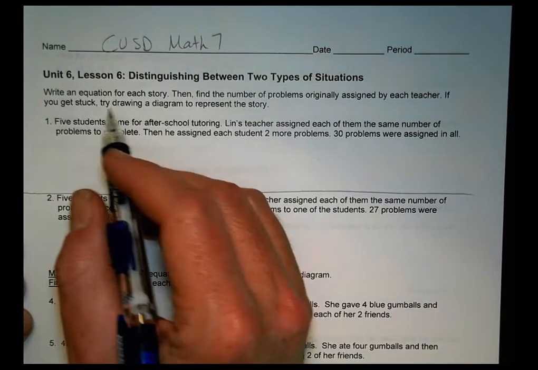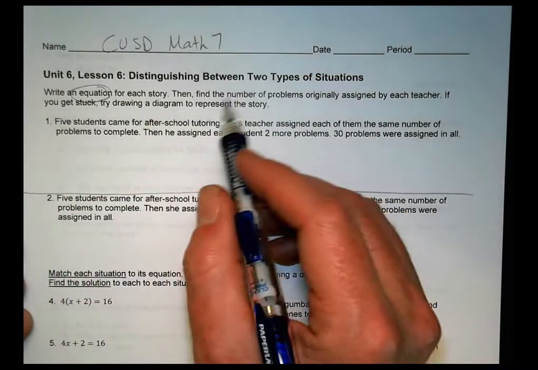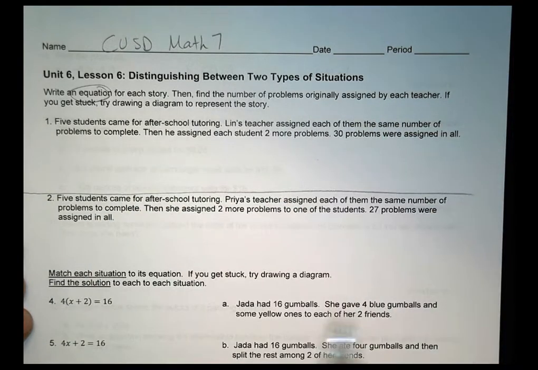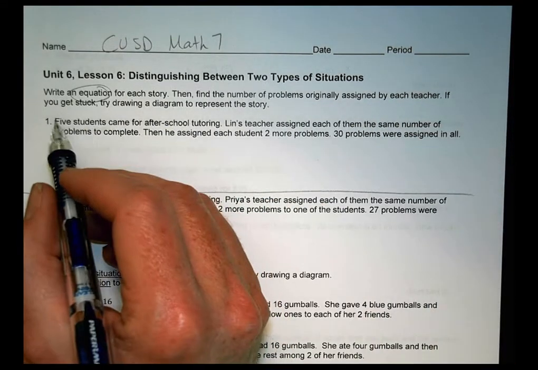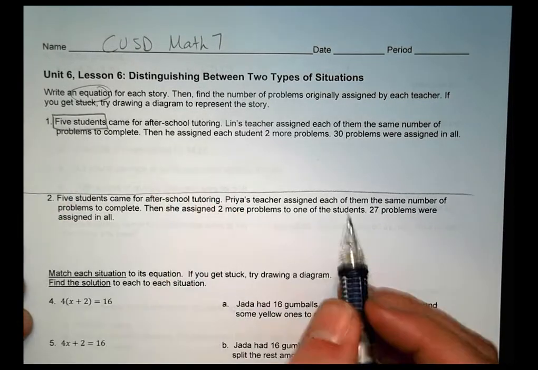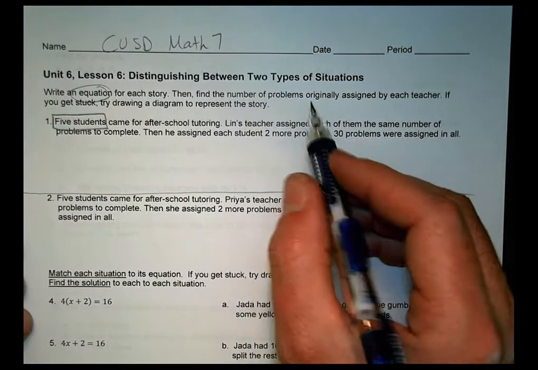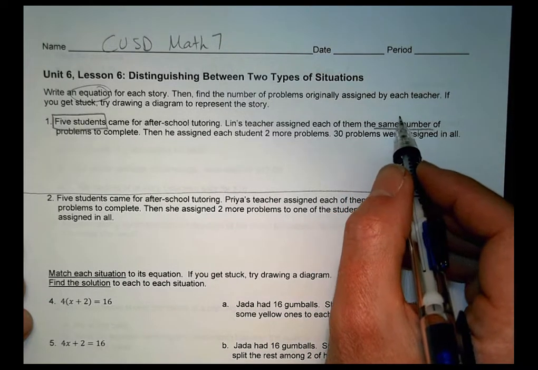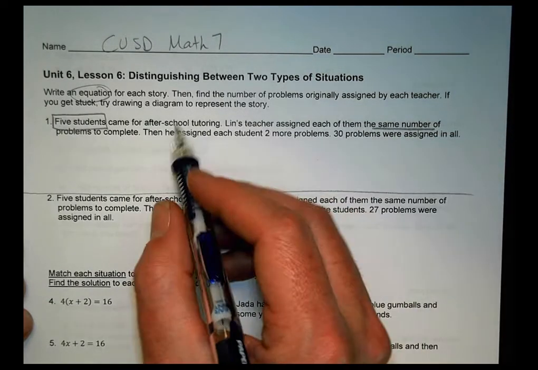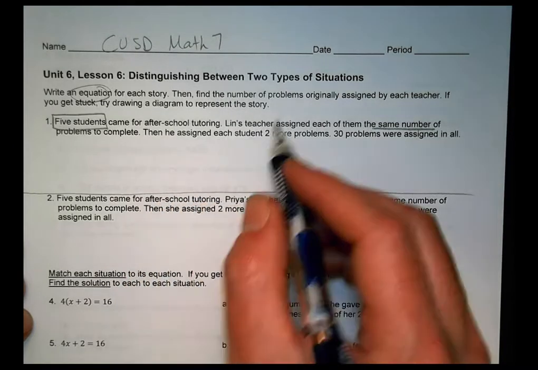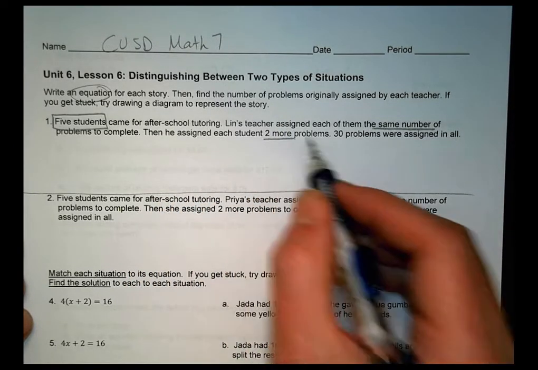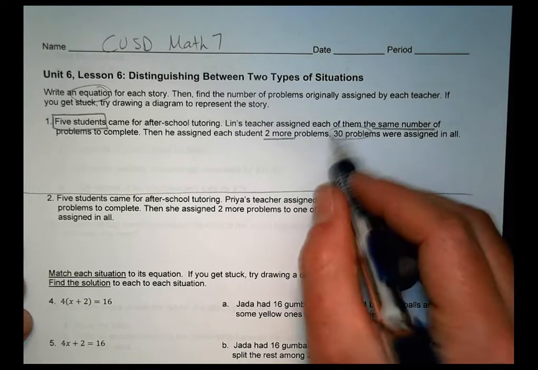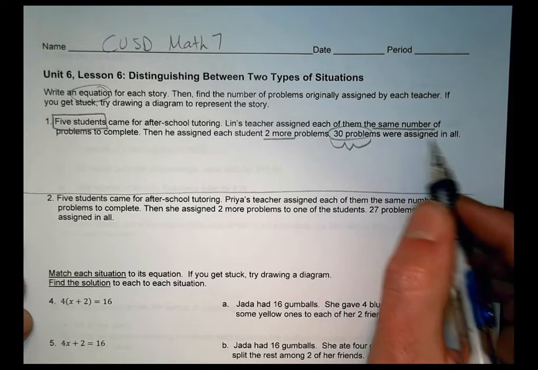It says write an equation for each story, and then find the number of problems originally assigned by each teacher. If you get stuck, draw a diagram. The first one says 5 students came for after-school tutoring. Lin's teacher assigned each of them the same number of problems to complete. We don't know how much that is, but they're the same number. Then he assigned each student 2 more problems. 30 problems were assigned in all. So 30 problems is the in all amount.